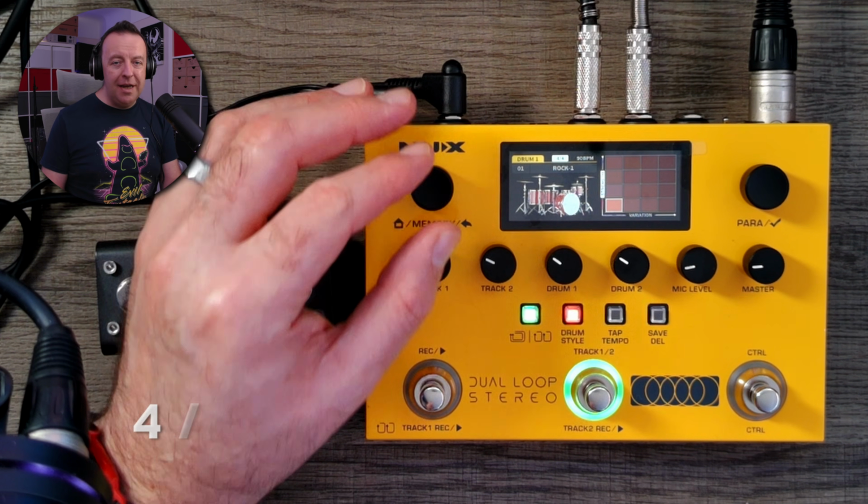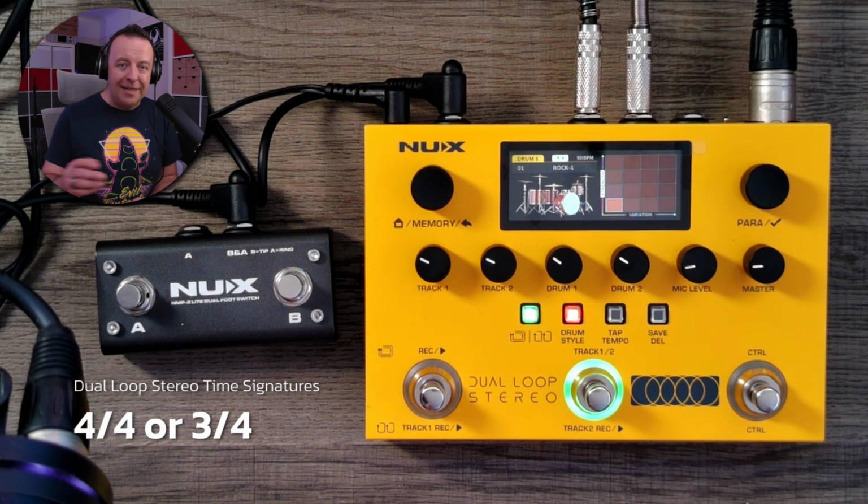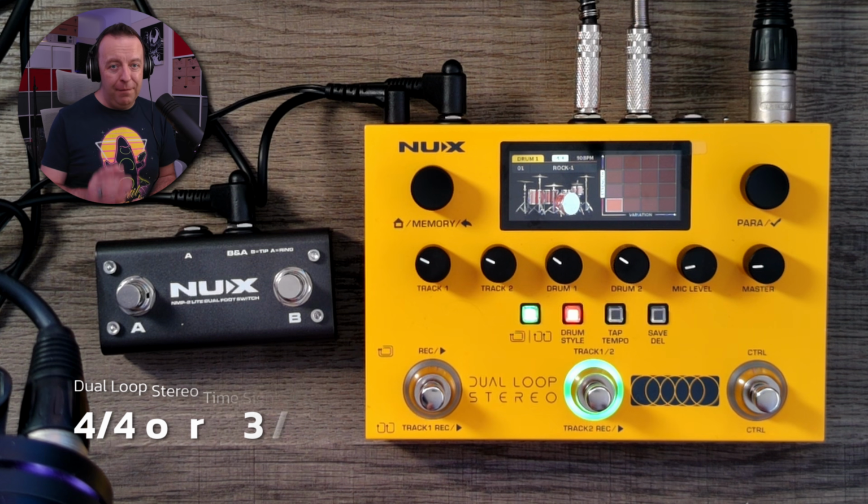And at the moment, it's only 4/4 and 3/4. So someone was asking about things like 11/8. There was only 4/4 and 3/4 at the moment. The next question was about stopping individual loops, and you can do this.